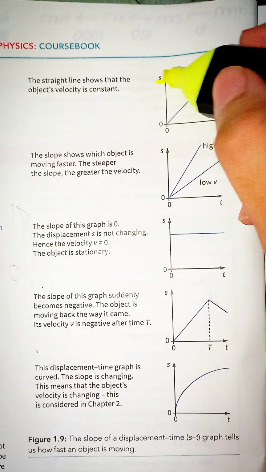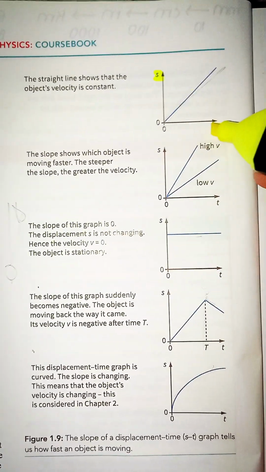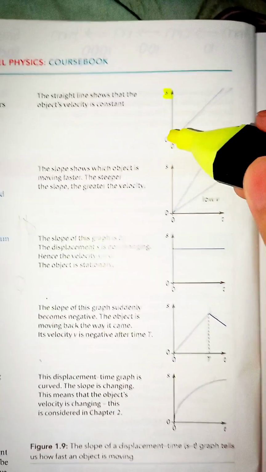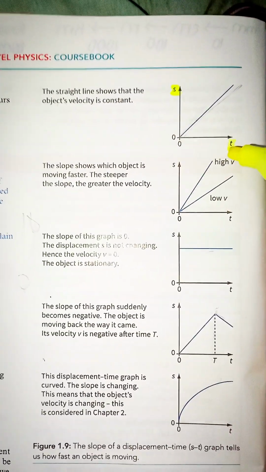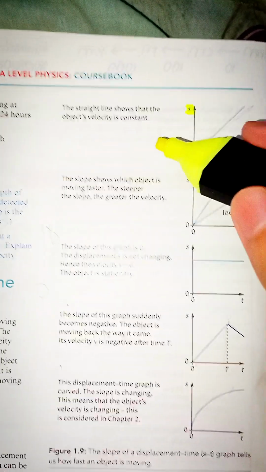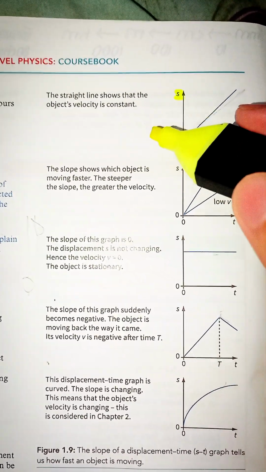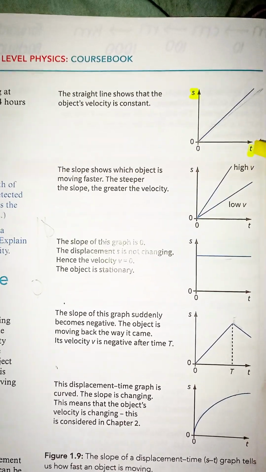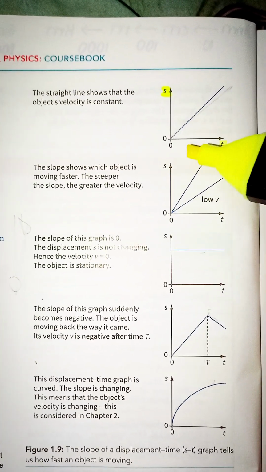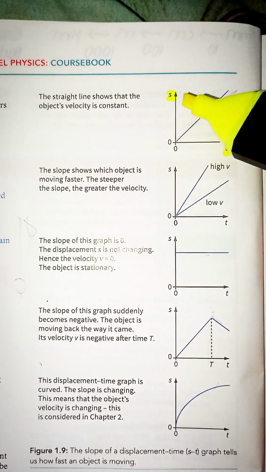As you see, as we move the object through a particular displacement over time, the straight line shows the velocity is constant, because the definition of velocity is the rate of change of displacement, and it is constantly increasing. So the slope shows which object is moving faster.